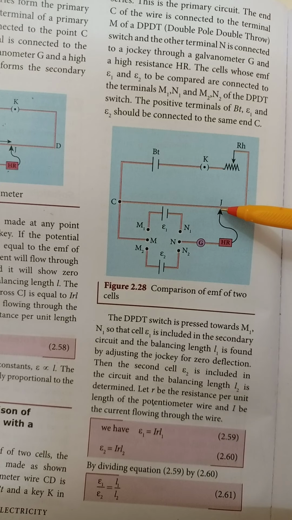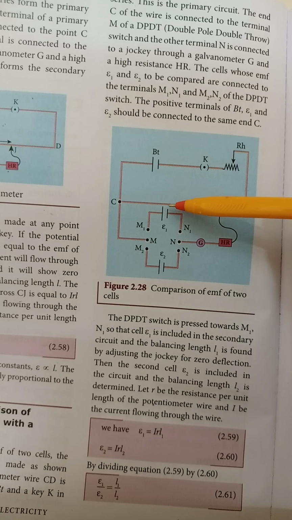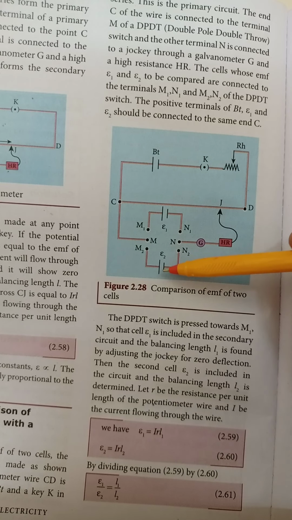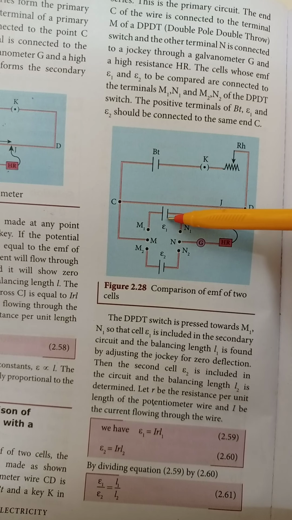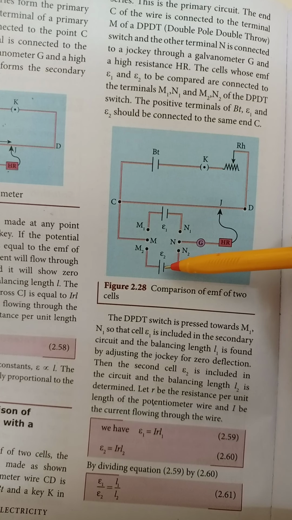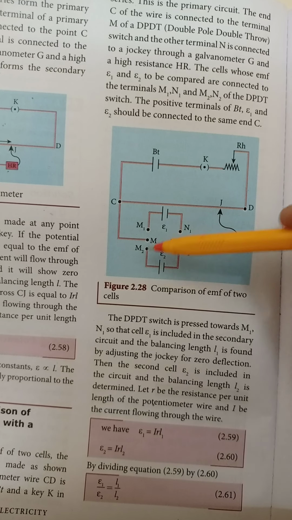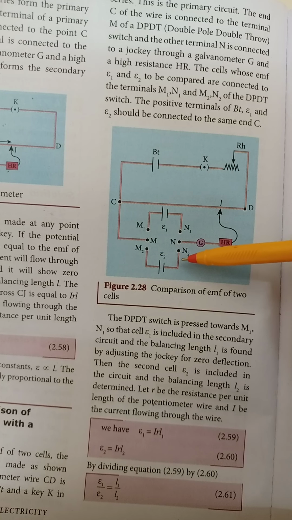The pencil jockey or the metal jockey is made to move over any length of the potentiometer wire. E1 represents the Leclanche cell, and E2 represents the Daniell cell. Connect the cell E1 having an EMF E1 between the two terminals M1 and N1 of the DPDT switch, and connect the cell having an EMF E2, that is the Daniell cell, across the two terminals M2 and N2. Now keep the rheostat at a fixed position so that a constant current I will flow through the circuit.